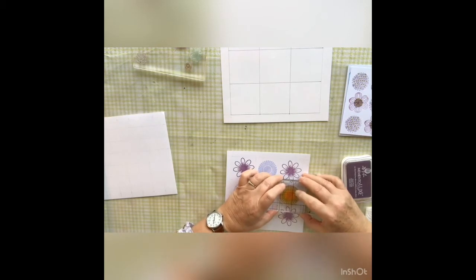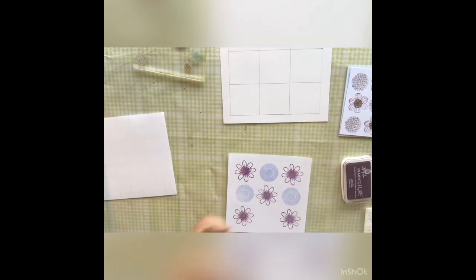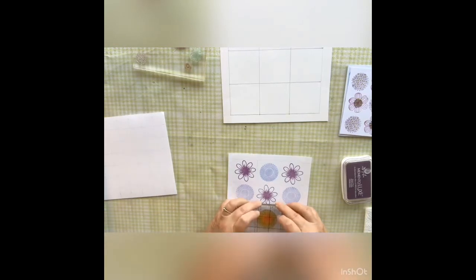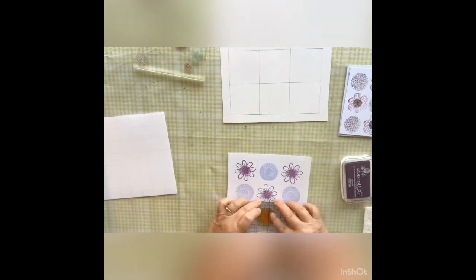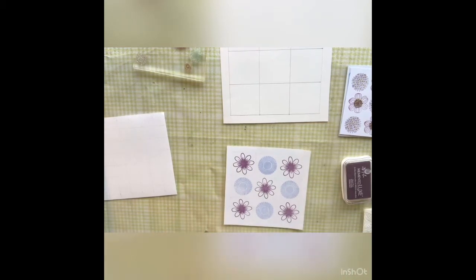Keep repeating the process until you're done. There we go, that looks really nice, and that's the first layer, if you like.